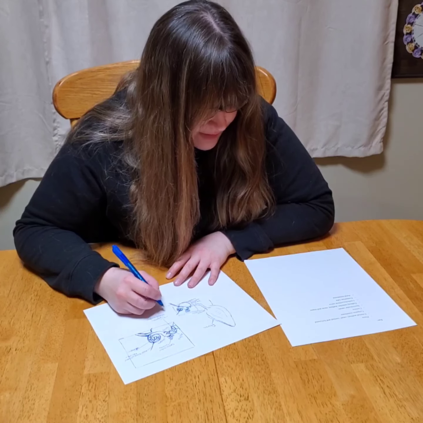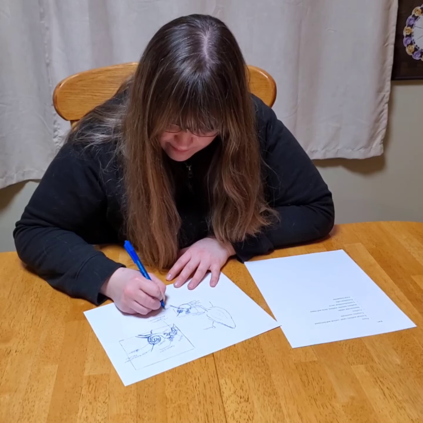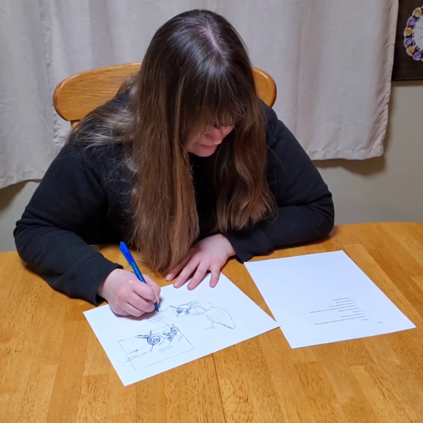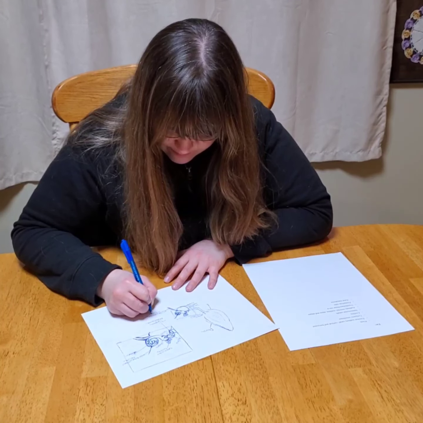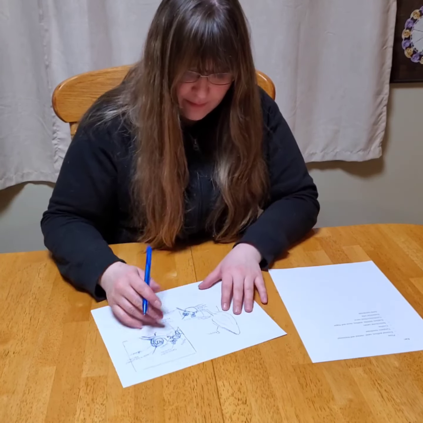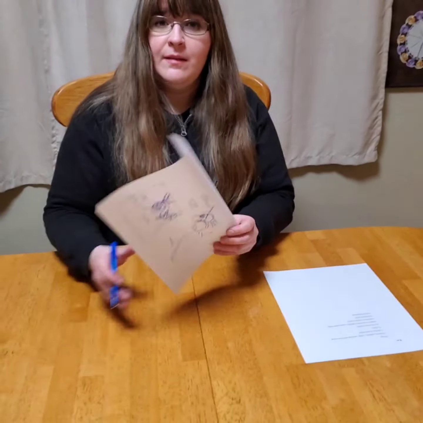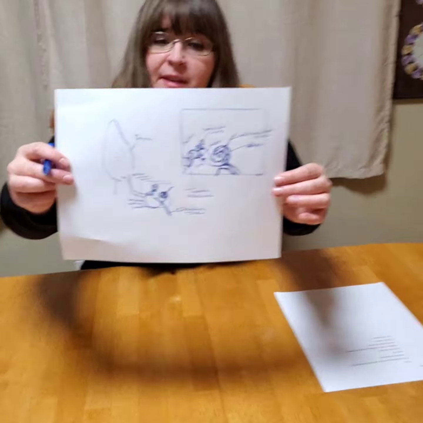And the eustachian tube. Here it is with it all filled in.